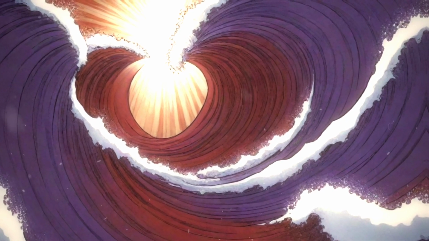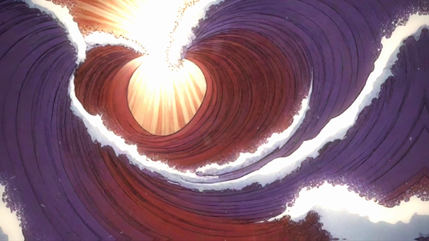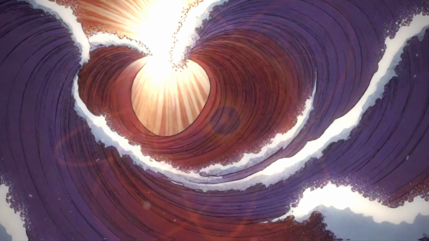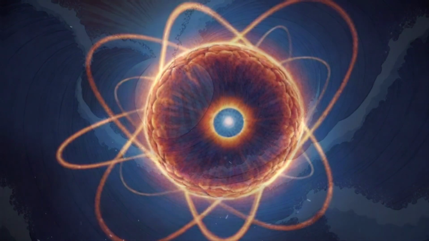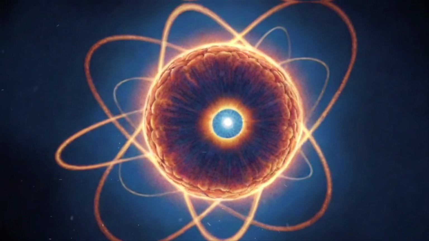Then came the astonishing idea that wave-particle duality might apply not just to light, but to matter as well. In 1924, French physicist Louis de Broglie proposed that electrons, which were firmly believed to be solid particles, might also exhibit wave-like properties.